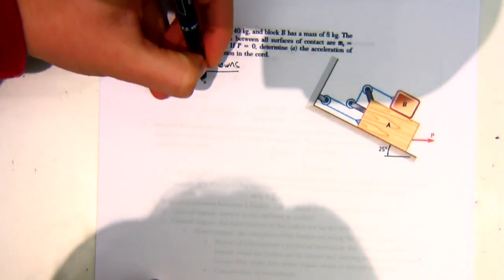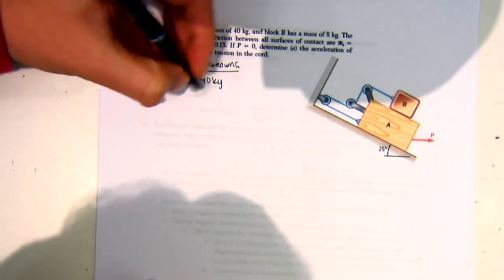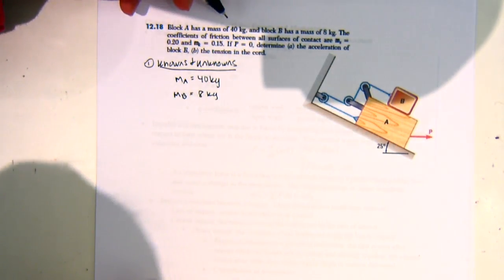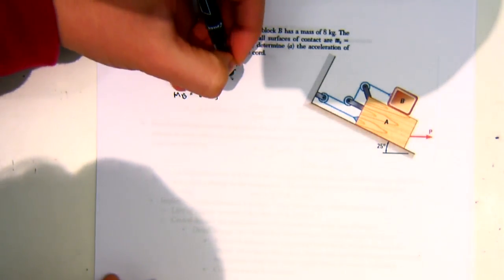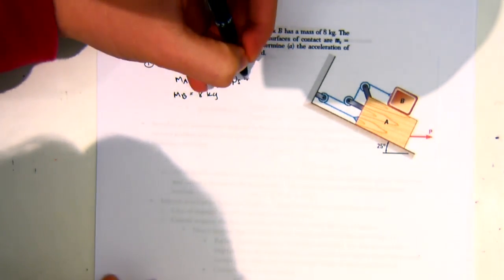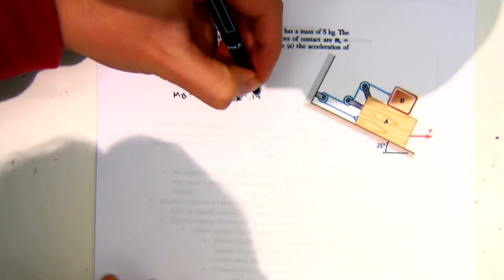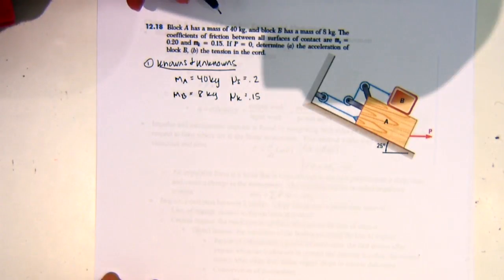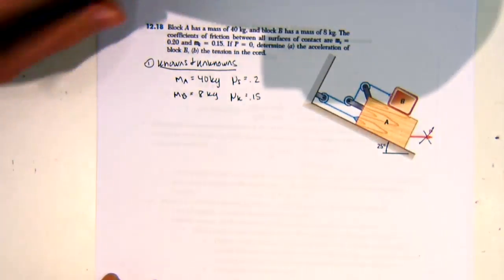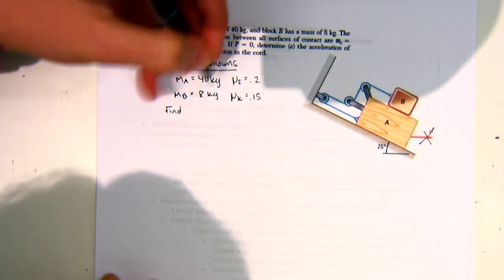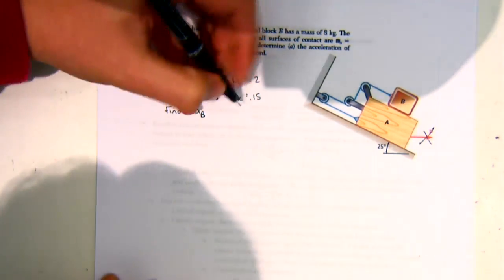We know that MA is equal to 40 kilograms. We know MB is equal to 8 kilograms. And we're told the coefficient of friction between all surfaces, so we know mu S is equal to 0.2 and mu K is equal to 0.15. So this one says that P is equal to 0, so we just ignore that. So it says find the acceleration of block B and the tension in the cord.